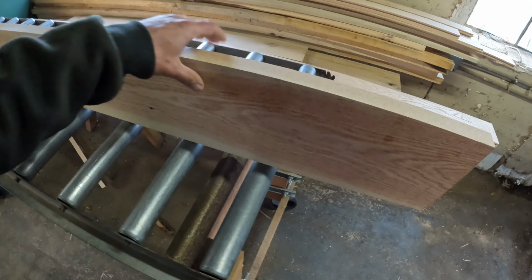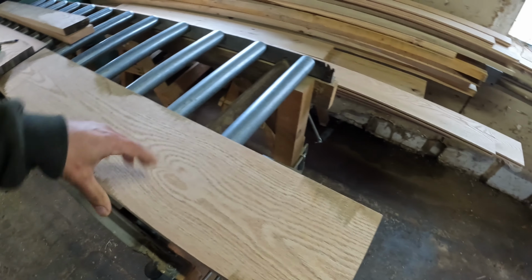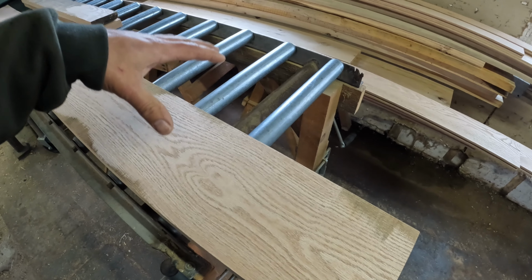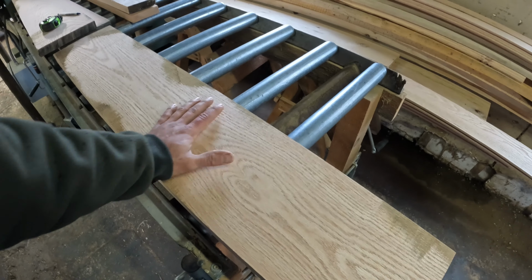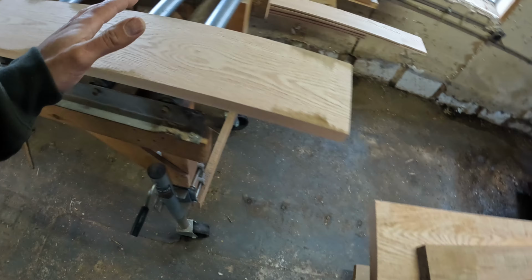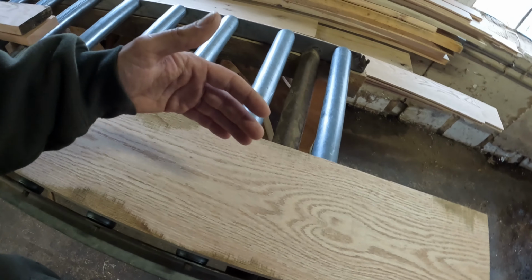So I squared them up, cut them to length, jointed one side, an edge, ran them through the rip saw to get them to my rough size, and then I just lightly planed the top so I can see the grain. So that brings me to where I'm at here. So these are going to be 11-inch finished.